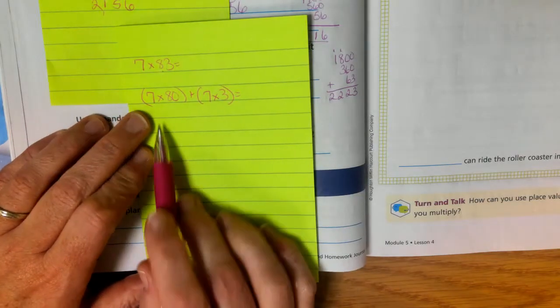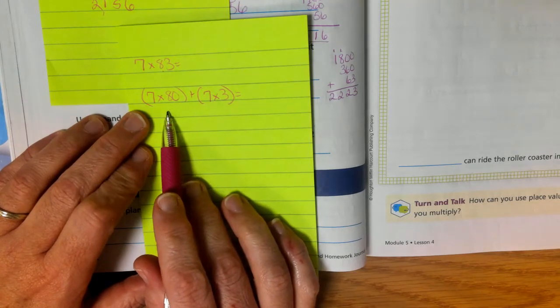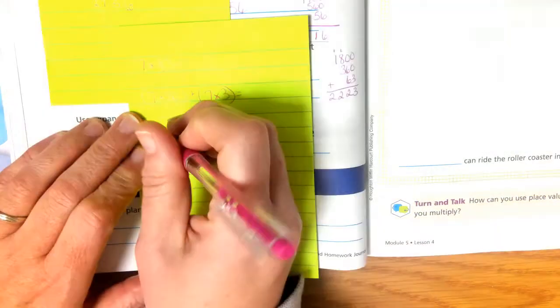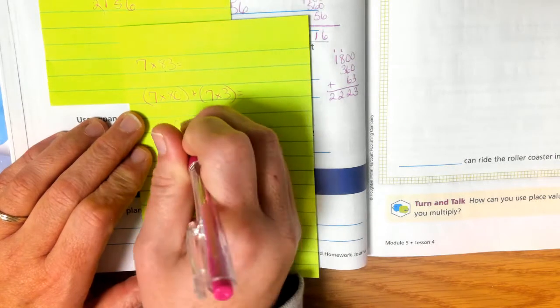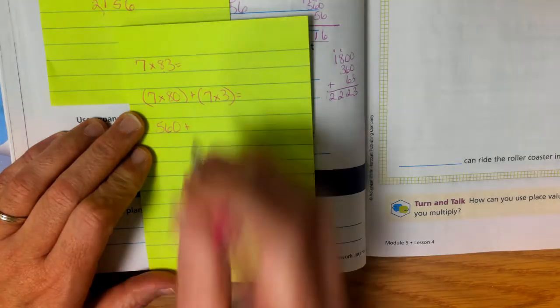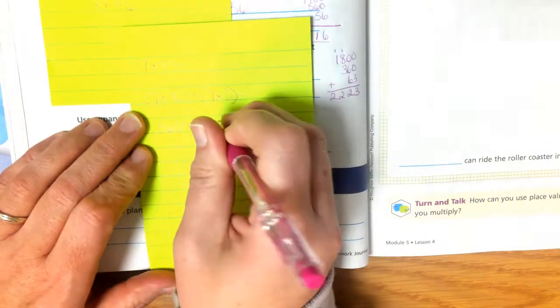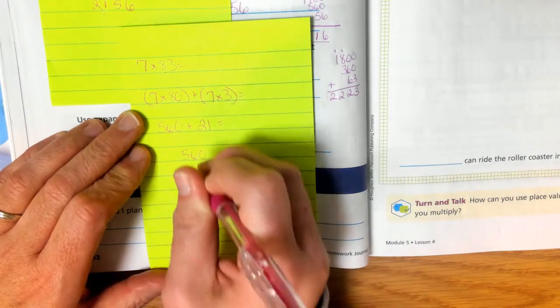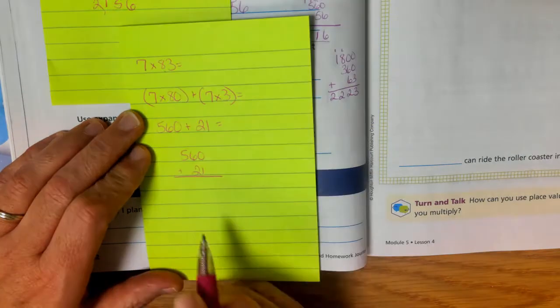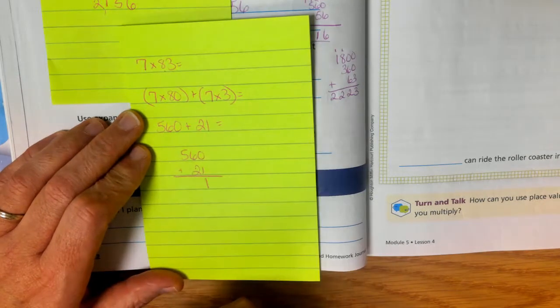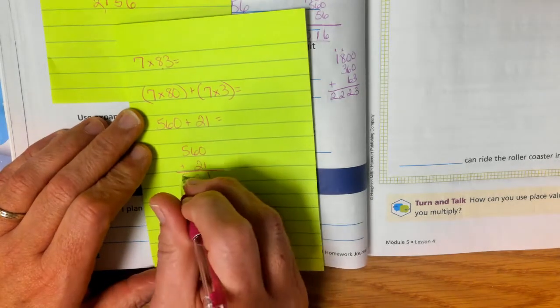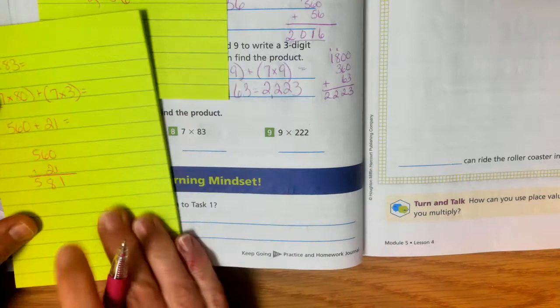So 7 times 8 is, we've done a lot of those today, haven't we? 7 times 8 is 56, and we put a 0 on the end, plus 7 times 3 is 21. So 560 plus 21, 0 plus 1 is 1, 6 plus 2 is 8, and 5 plus nothing is 5. So 581.